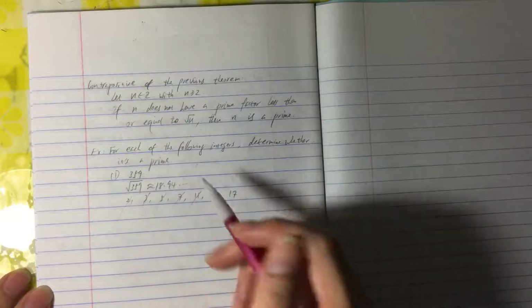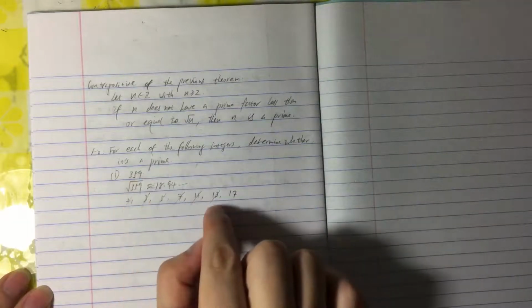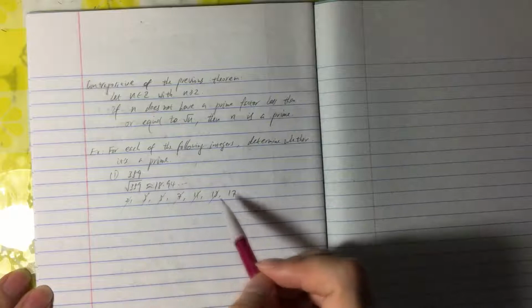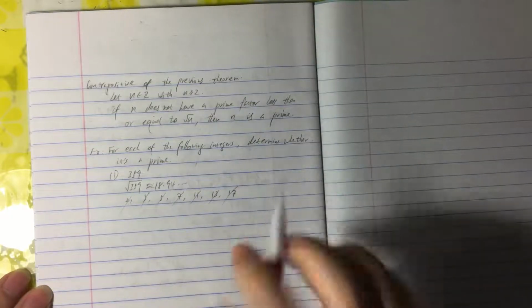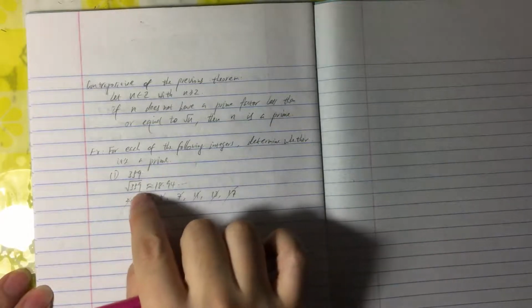Then take 359 divided by 13. We don't get a whole number. That means 13 is not a prime factor of 359. Then take 359 divided by 17. We don't get a whole number. That means 17 is also not a prime factor of 359. So since 359 doesn't have a prime factor less than or equal to the square root of 359, it's a prime.